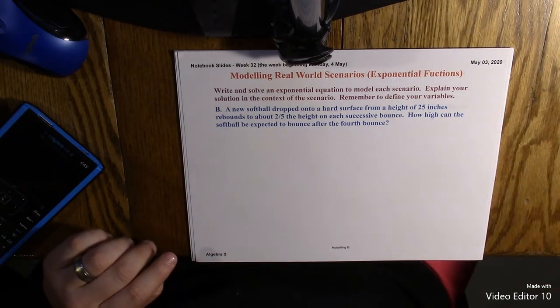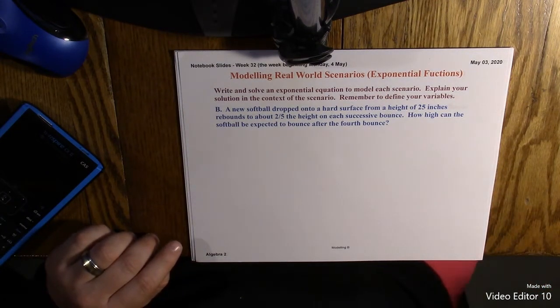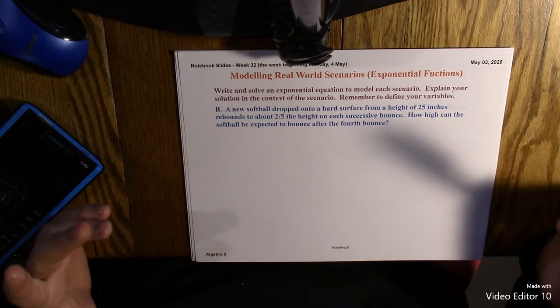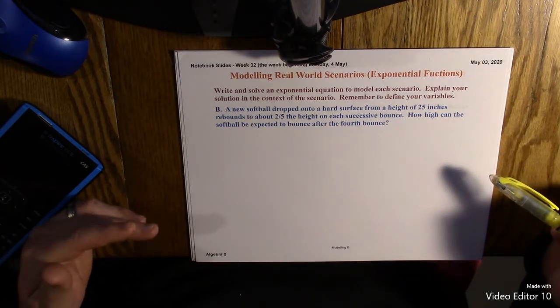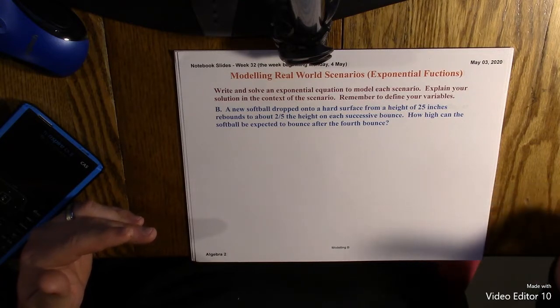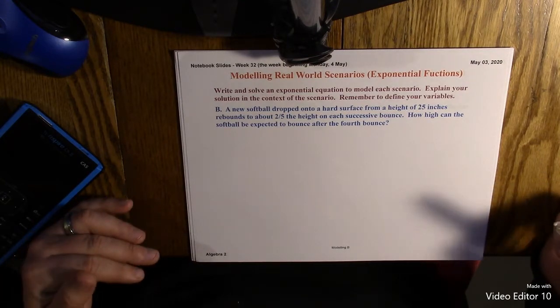And now here we are looking at example 2, or example B. Example A was a growth model. This is a decay model, so we'll be looking for a B value that will be less than 1.